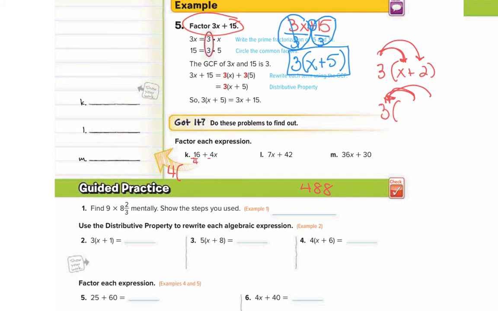Now I'm going to divide this by 4 and this by 4. 16 divided by 4 is 4, plus 4x divided by 4. The 4's cancel out, and we're left with an x. So we can close the parentheses. Our final answer would be 4 parentheses 4 plus x.